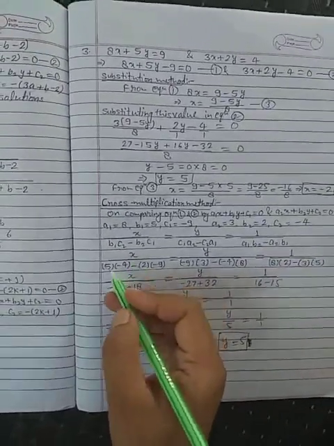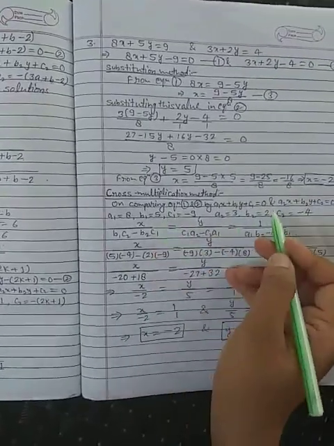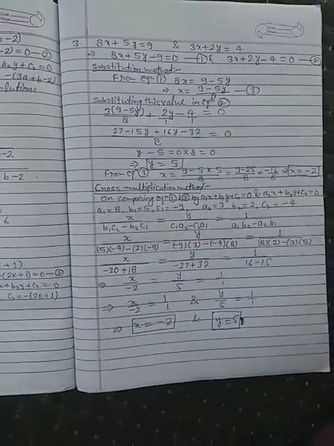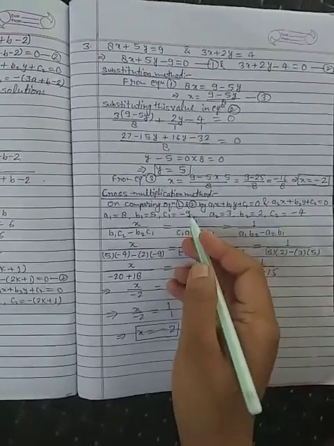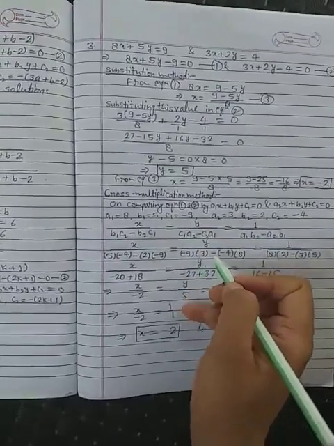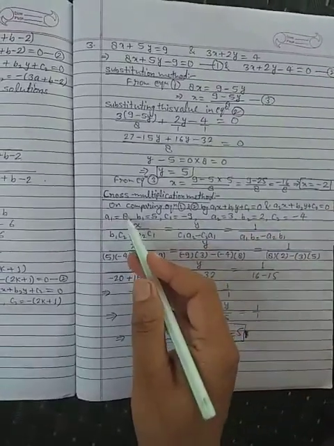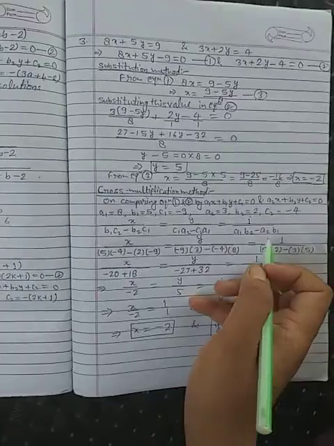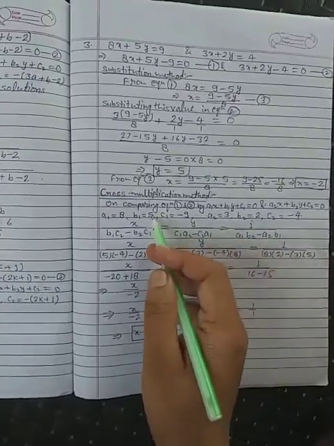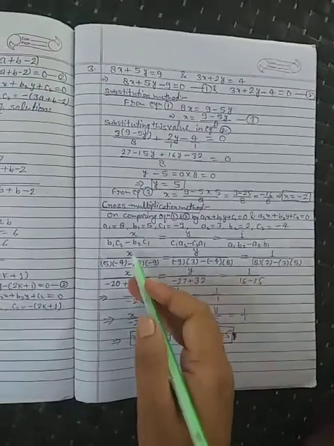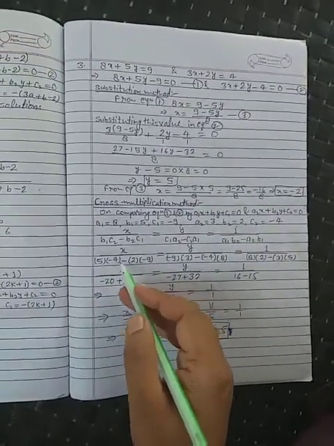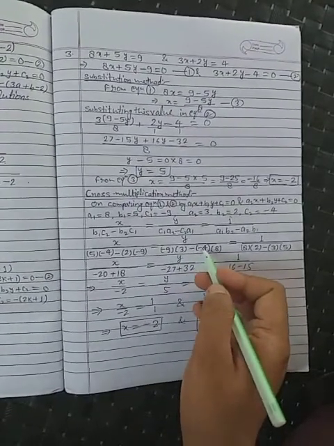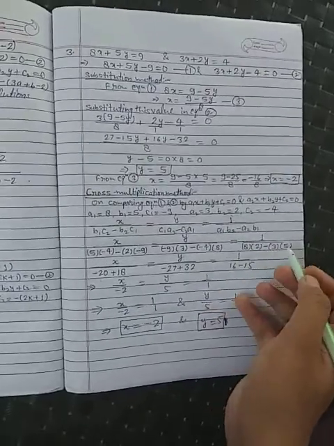Now put the values. x upon b1 c2: b1 is 5 and c2 is minus 4, minus b2 is 2 and c1 is minus 9. This one equals y upon c1 a2: c1 is minus 9, a2 is 3, so minus 9 into 3, minus c2, that is minus 4, and a1 is 8, so minus 4 into 8, equals 1 upon a1 b2: a1 is 8 and b2 is 2, minus a2 b1: a2 is 3 and b1 is 5. It is here. Now simplify it. So x upon 5 4s are 20, minus 20, and minus plus 2 9s are 18, minus 9 3s are 27, minus minus plus 4 8s are 32, 8 2s are 16, 3 5s are 15.